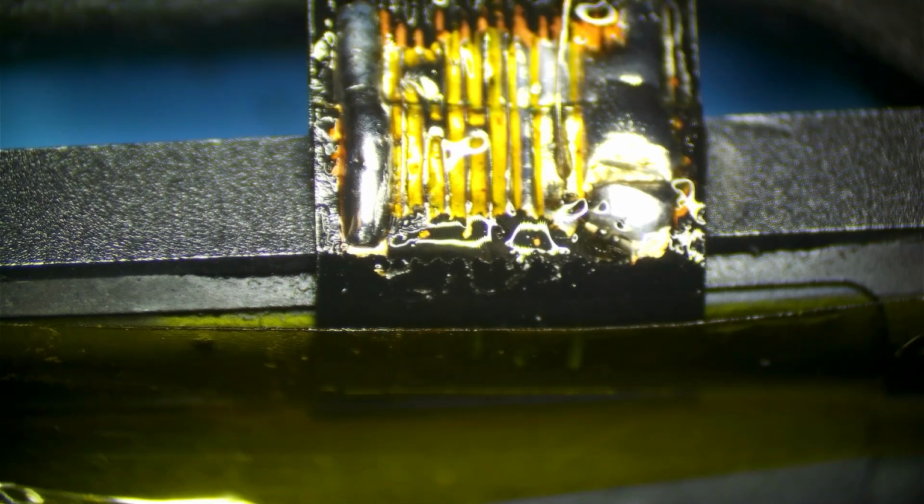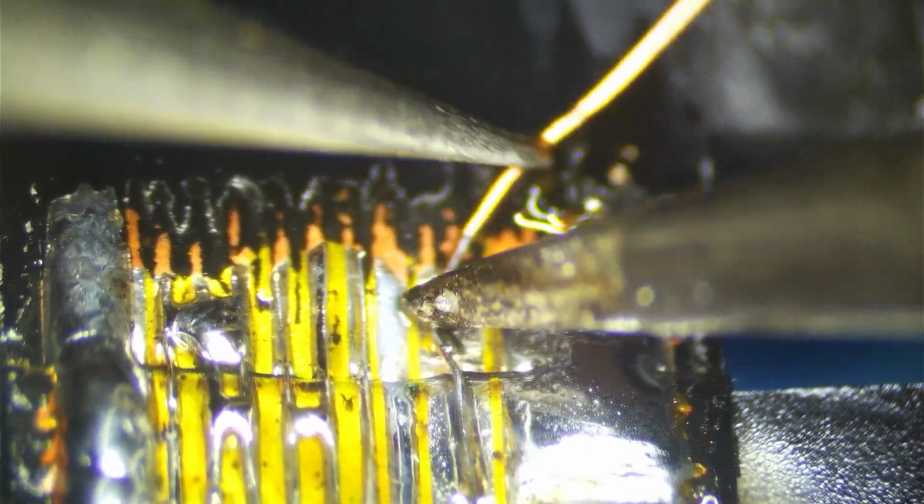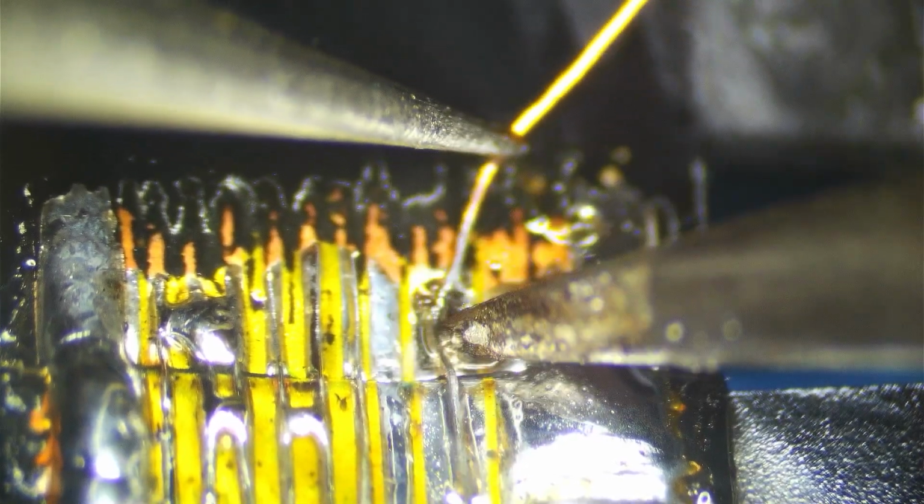We're going to need more solder on that, so don't panic just yet. We're going to put more solder there. And there's that. Now it's time to flood this.